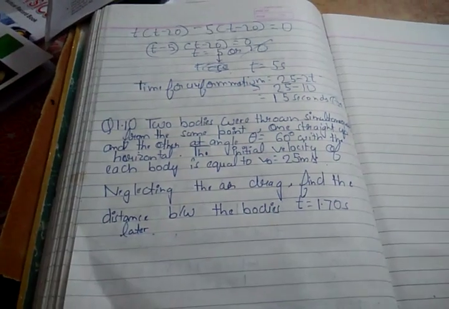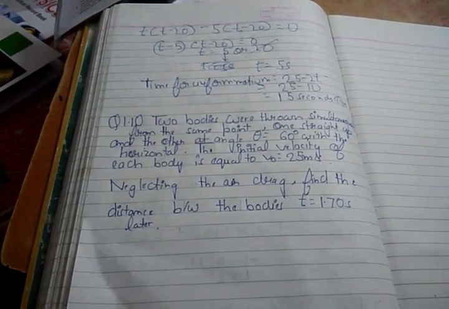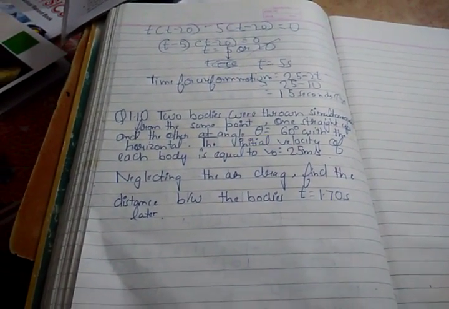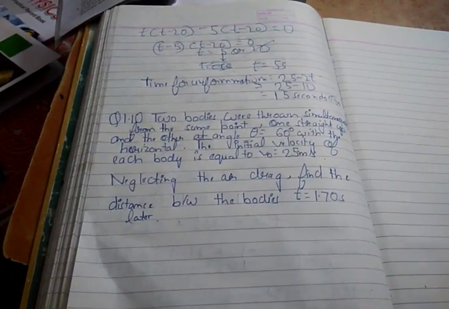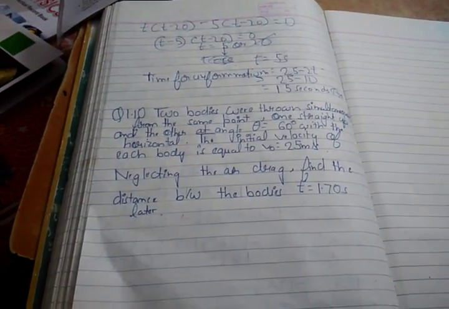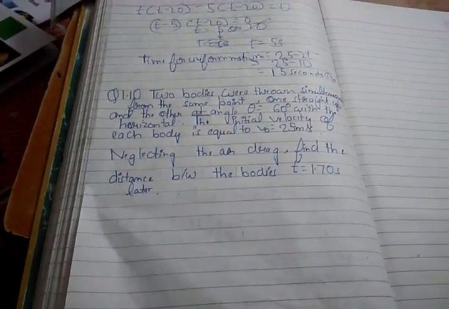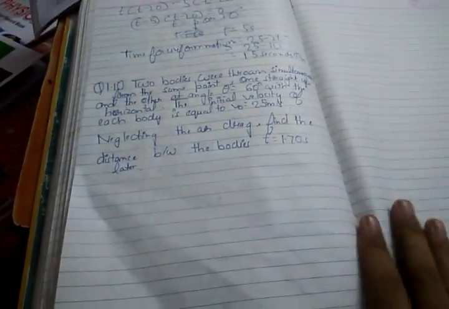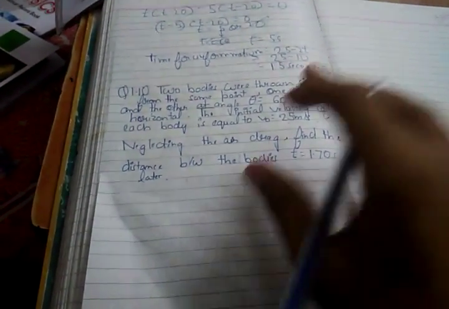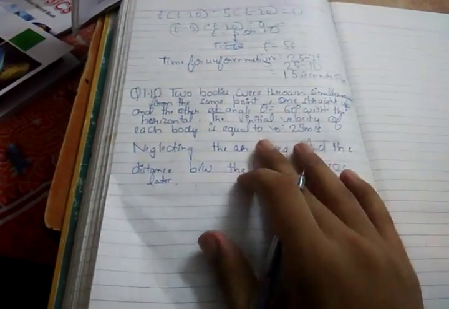It's a very numerical based question, so it will involve a large number of calculations, and I think it would be really messed up on this page as my writing is not good. So I would try my best to do this question without messing it up. So let's try to figure out what the question is saying.